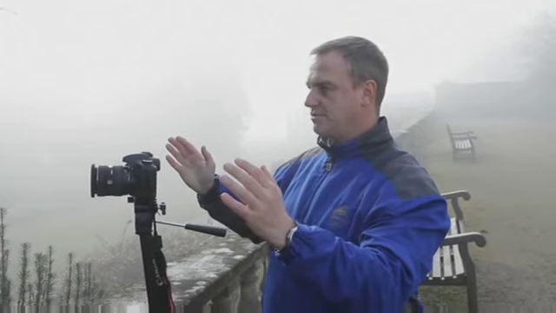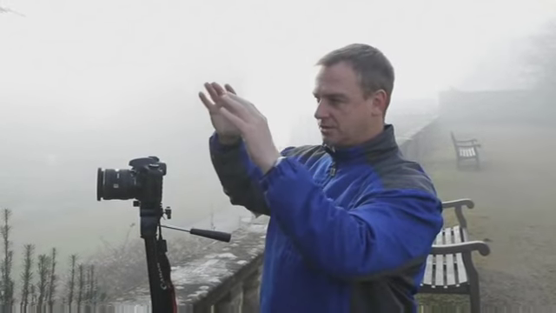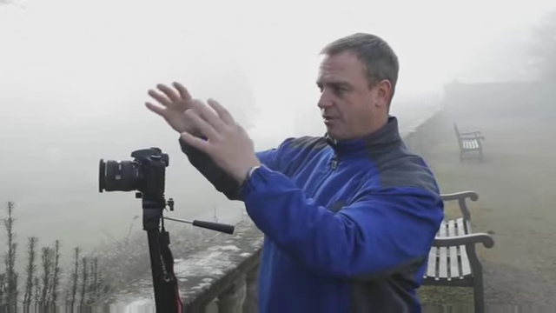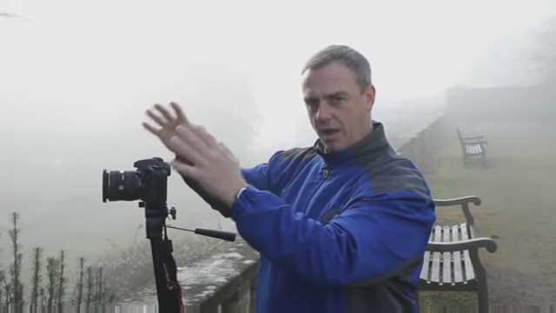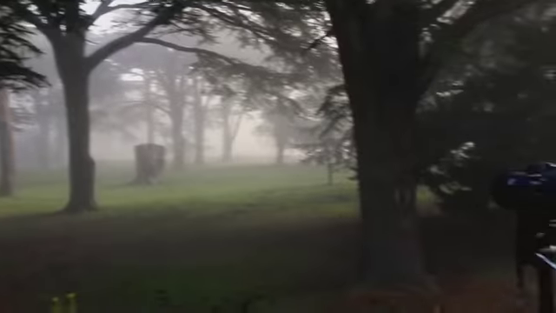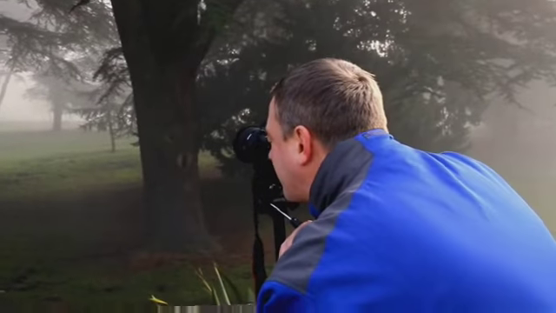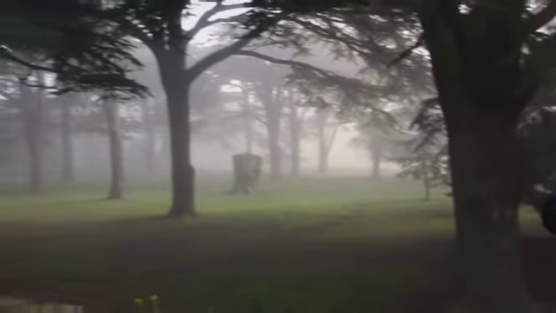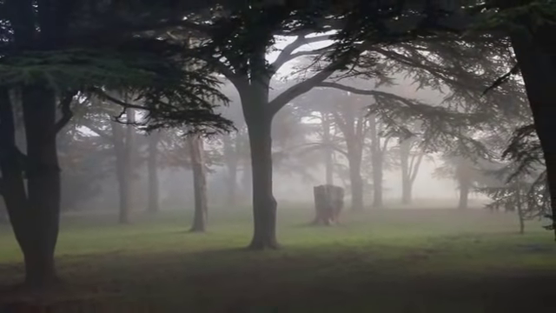But to really enhance that, I'm using the trees around it and the canopy to create a frame around that tree stump and really set it off on its own to stand out in the picture. So let's grab this shot now. There we go. And then we'll have a look at the picture and see how the trees and the canopy frame around that centerpiece of the tree stump.